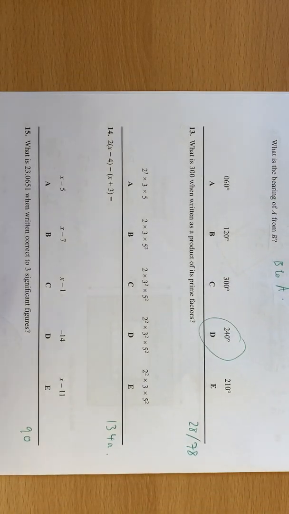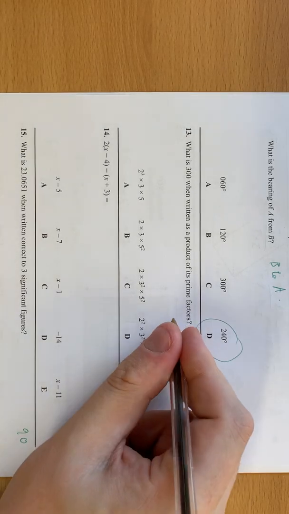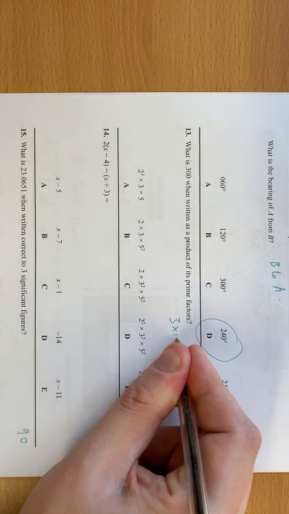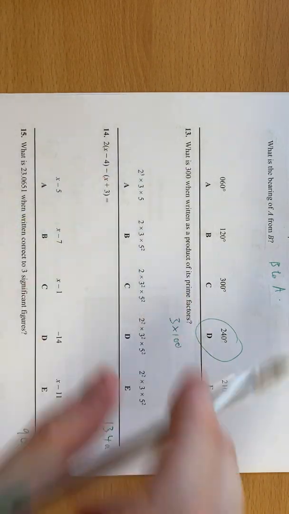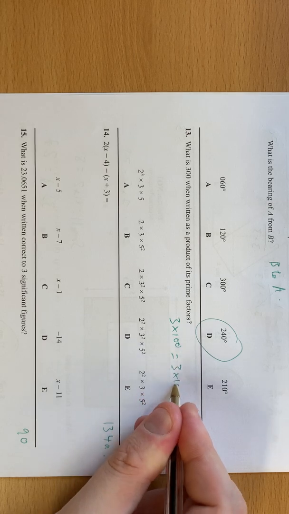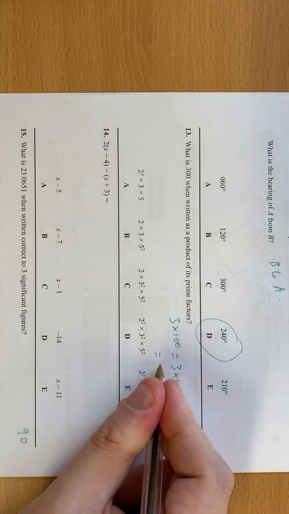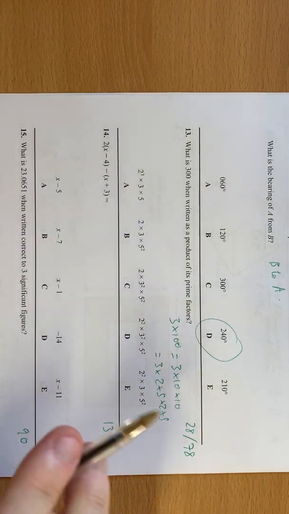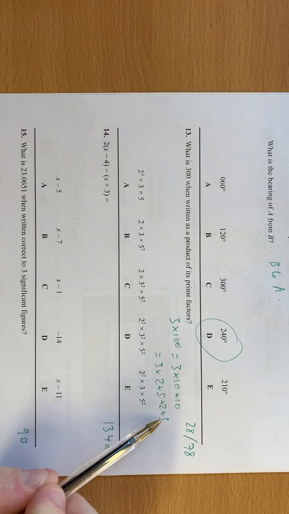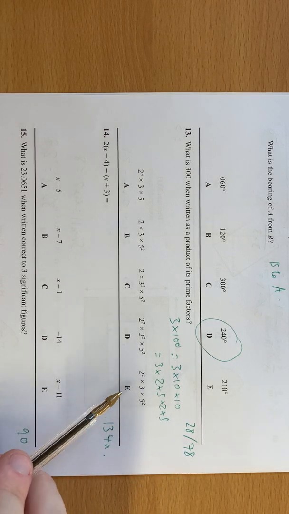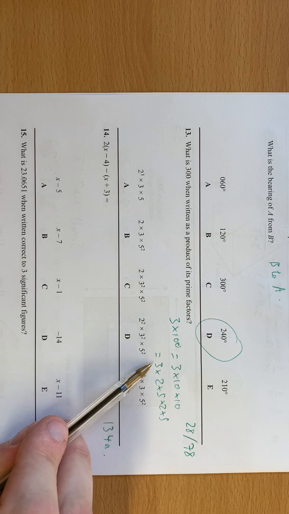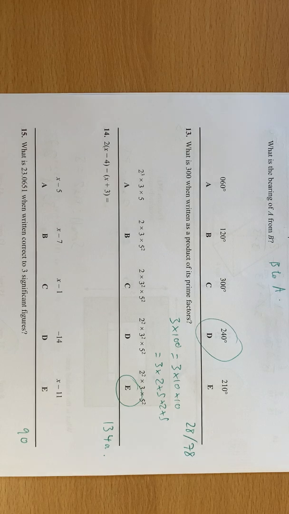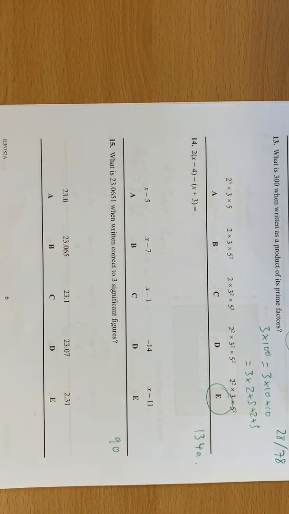What is 300 when written as a product of its prime factors? Well, I could do the factor tree, but I don't have much space. So to combat this, I'm going to do 3 times 100, which is the same as 300. And I know that that's really the same as 3 times 10 times 10, which I also know is the same as 3 times 2 times 5 times 2 times 5. And obviously I can group the 2's and I can group the 5's. So I'm looking for the one that has 2 squared and a 3 and 5 squared. So it should be this one.